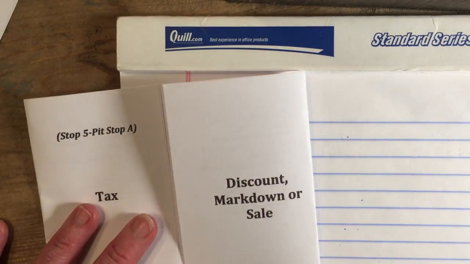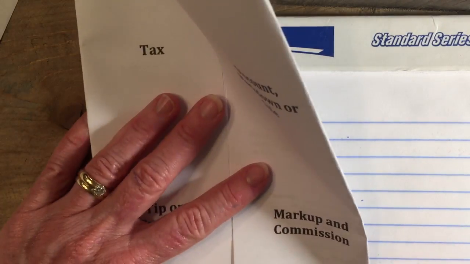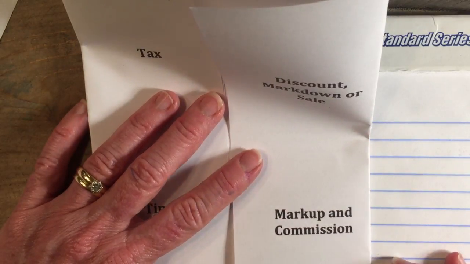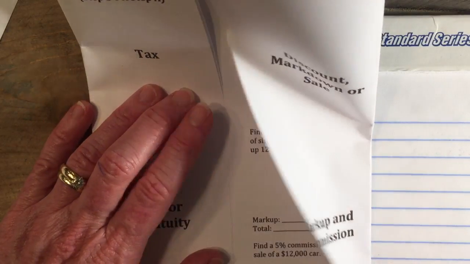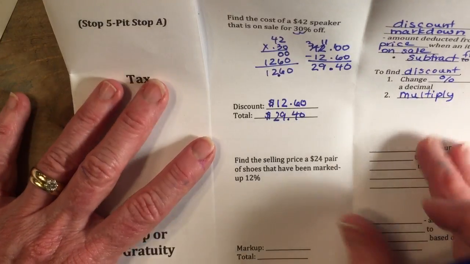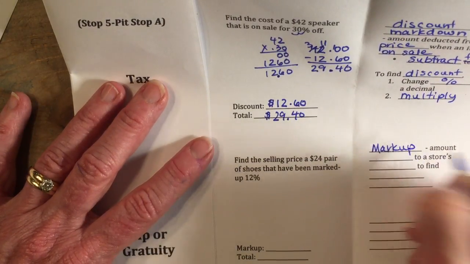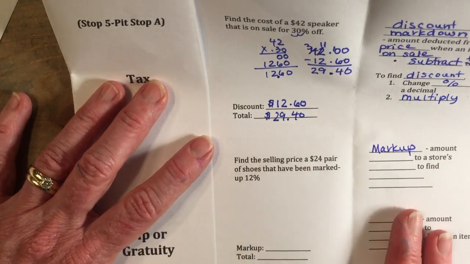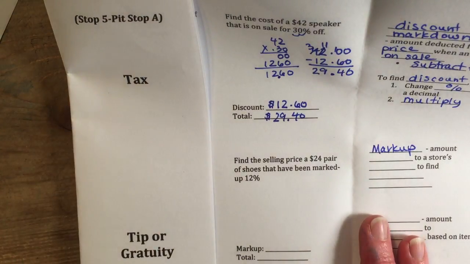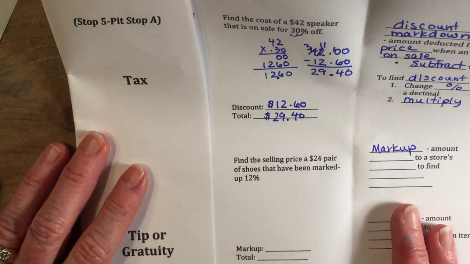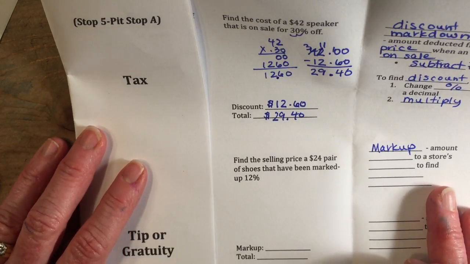A markup, there are 2 more that we want to look at, and these are down here, are markup and commission. All right, so a markup is different, right, than a markdown. A markup is what the store does when it sells you something. So they may buy a bunch of shirts, and they may pay $2 for the shirts that they buy, but then they turn around and they sell them for $5 or $15 or something like that.